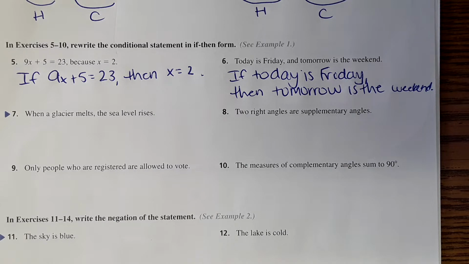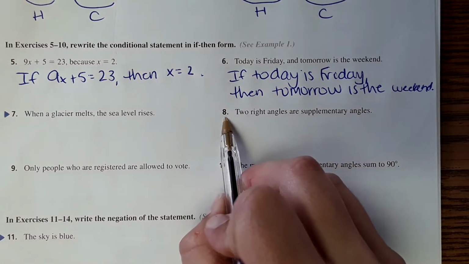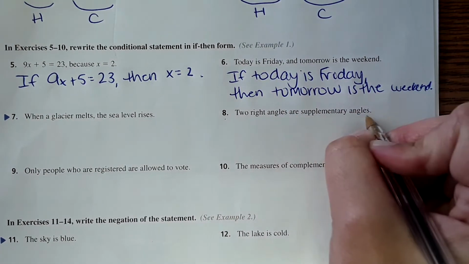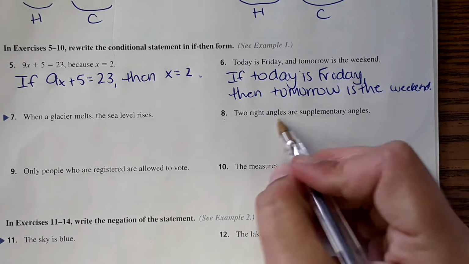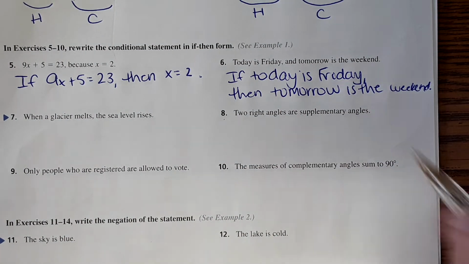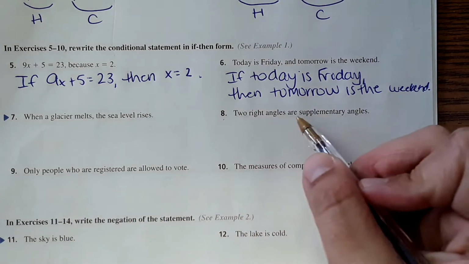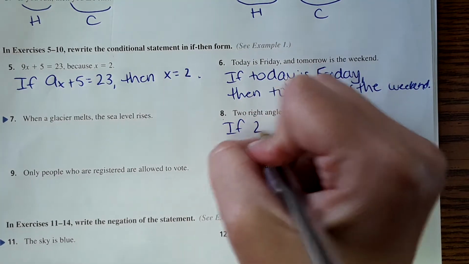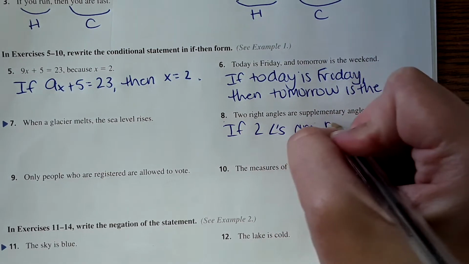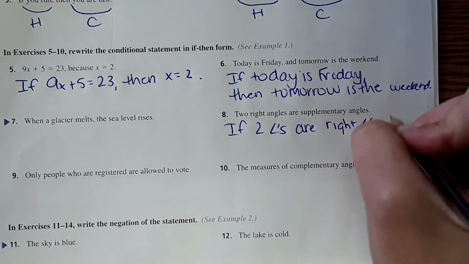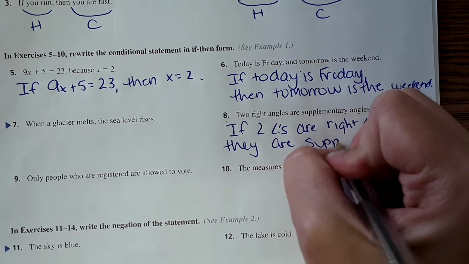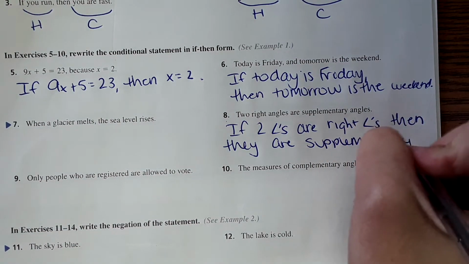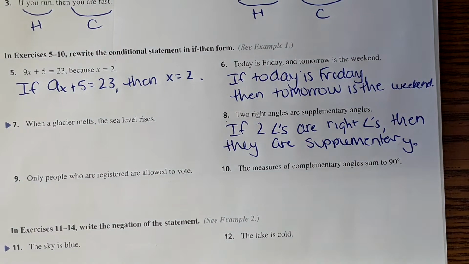So those are pretty simple. We could just like plug it in. Sometimes it's a little bit more tricky. So for number 8, it says 2 right angles are supplementary. If 2 right angles, then they are... like you sometimes have to add in words to make it make sense in the if-then. So I might say if 2 angles are right angles. If 2 angles are right angles, then they are supplementary. So just keep that in mind. Sometimes you do have to add a few words.